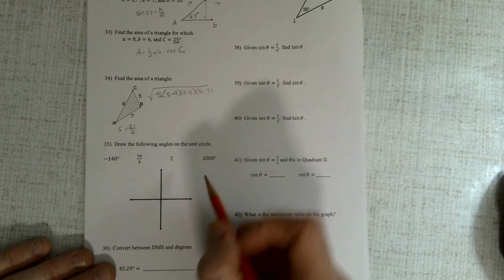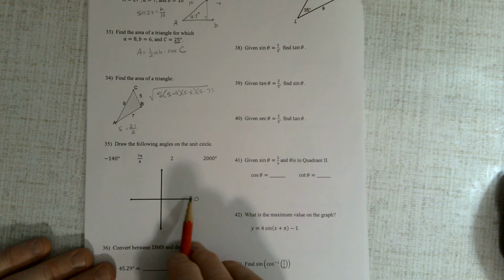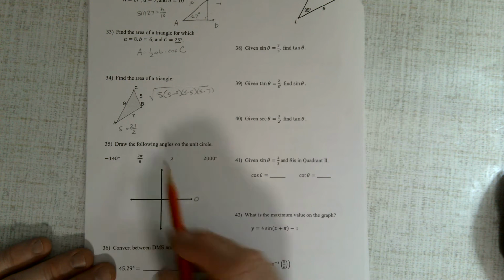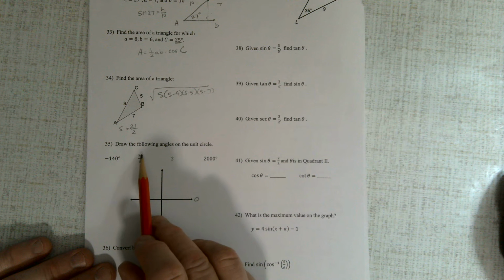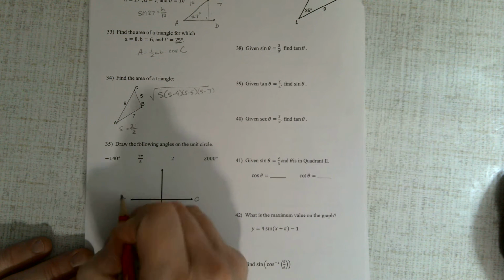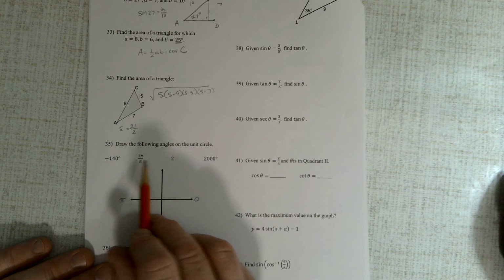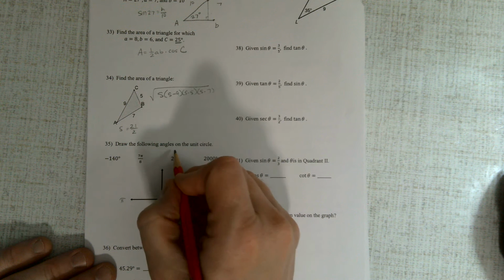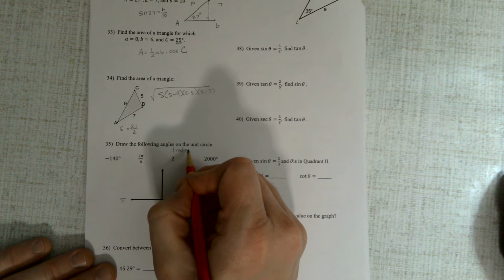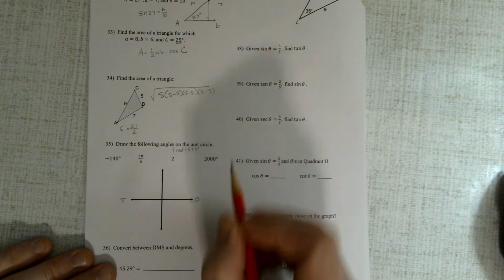Draw the angles. 0, of course, here. Negative 140, go to the left. 7 pi over 8, well, that's almost 1 whole pi, and remember this is exactly 1 pi. So divide this up into 8 parts, go 7 of them. 2 radians, remember 1 radian is about 57.3 degrees.